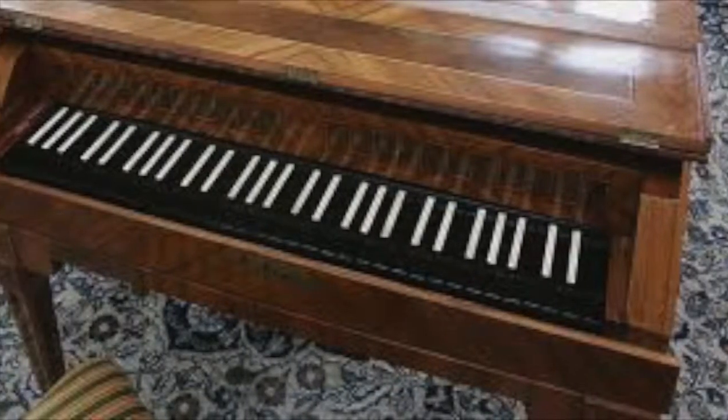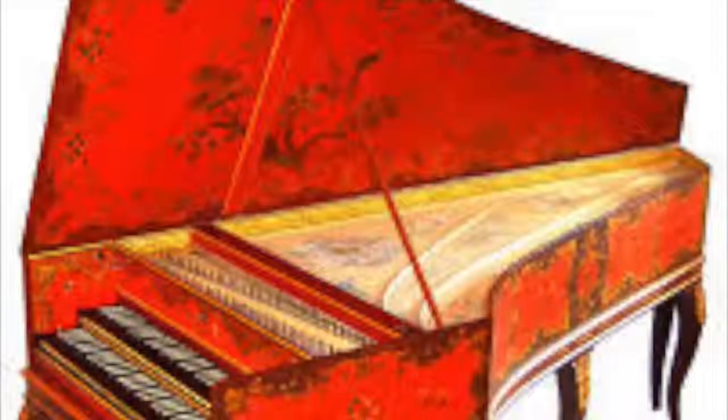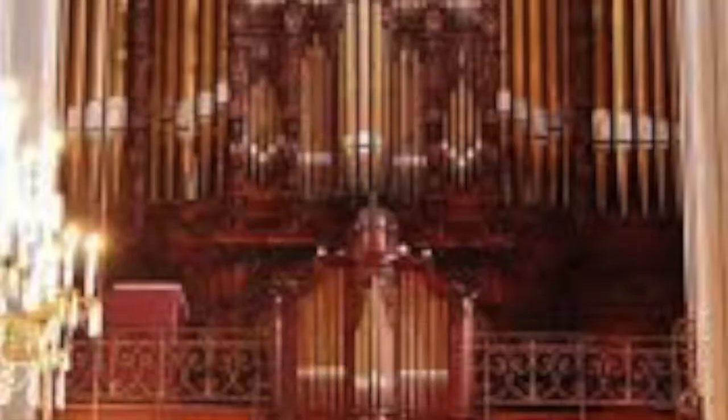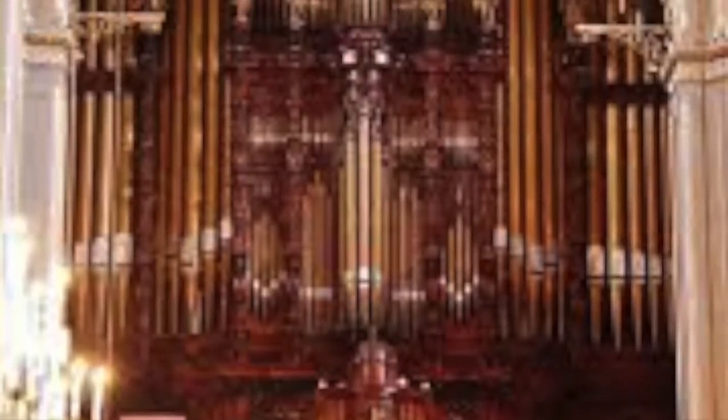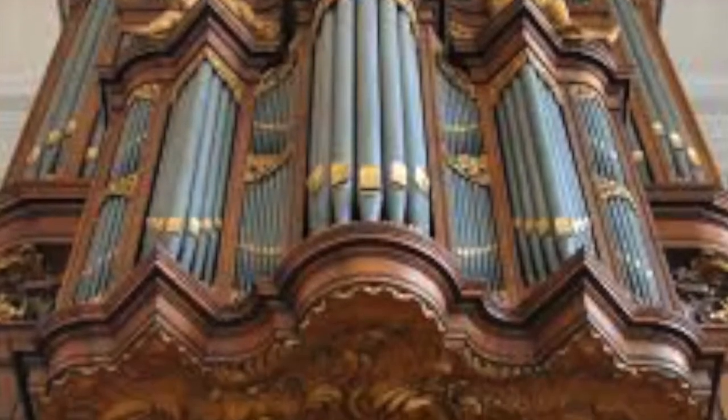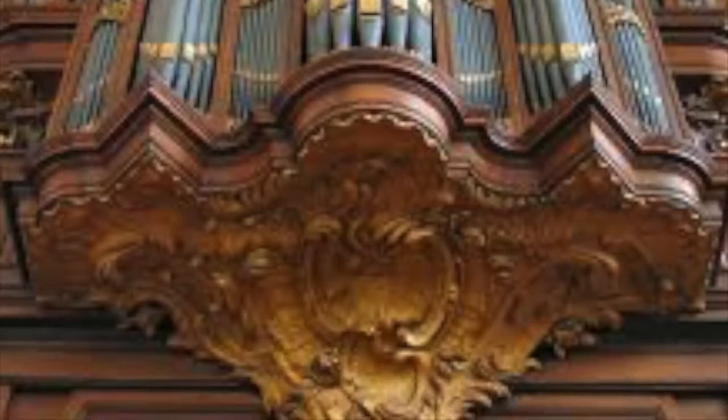What was so special about Bach? The invention of keyboard instruments, such as the accordion, the harpsichord, clavier, and the church organ, which was Bach's favorite, led to the standardization of the 12-note system that we use today, where a piece of music could be played in one key and then transposed to another key easily.